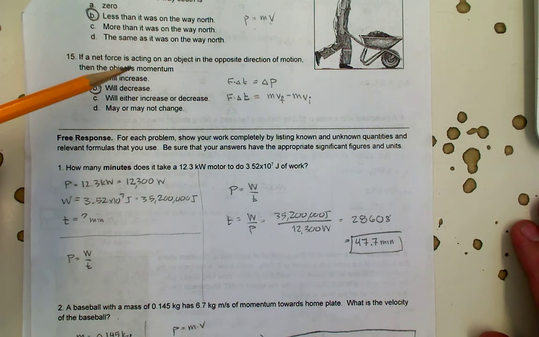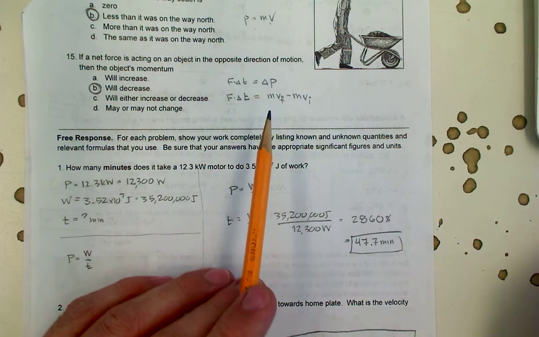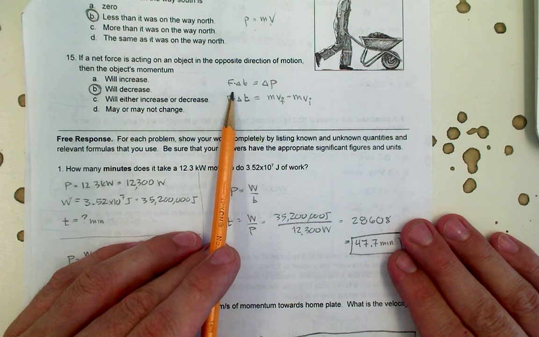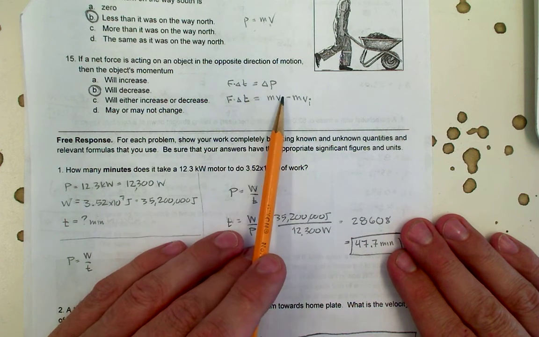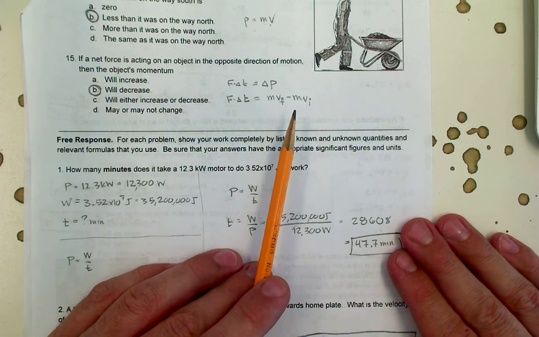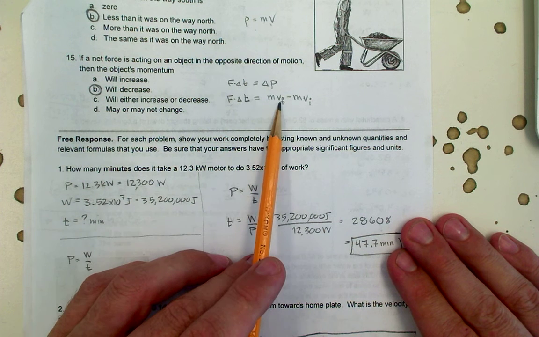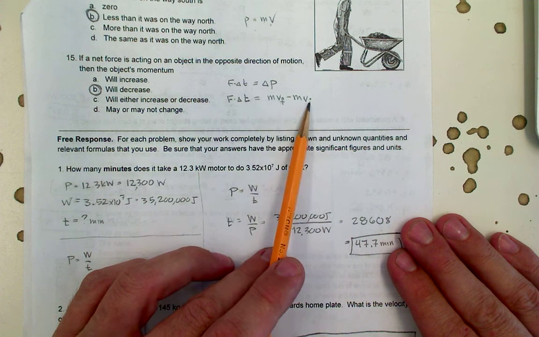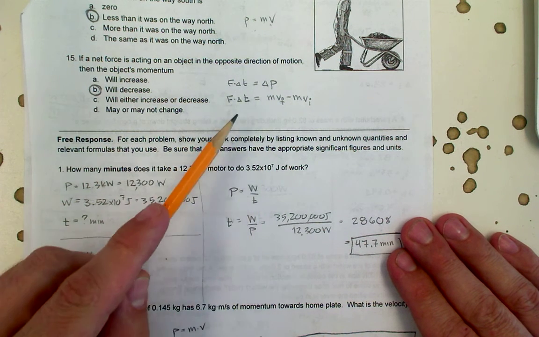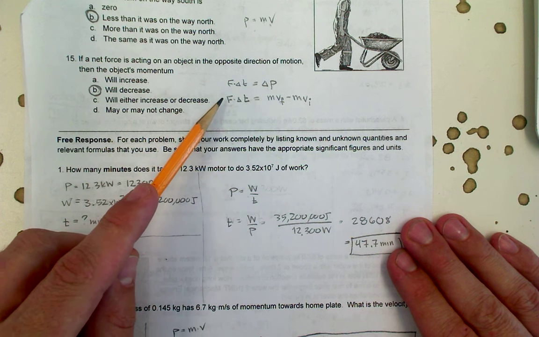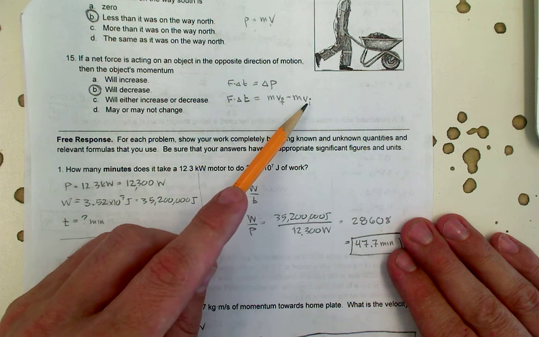If the net force is acting on an object in the opposite direction of motion, then the object's momentum will decrease. And this relationship here, this is the impulse-momentum theorem. And I've expanded the right-hand side to show the final momentum minus the initial momentum. And notice that if the force is acting opposite the direction of motion, that is these velocities, then we expect that the left-hand side of this equation is going to be negative when we do this computation, if we assume that these velocities are positive.